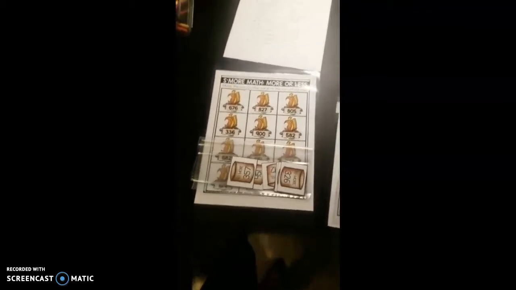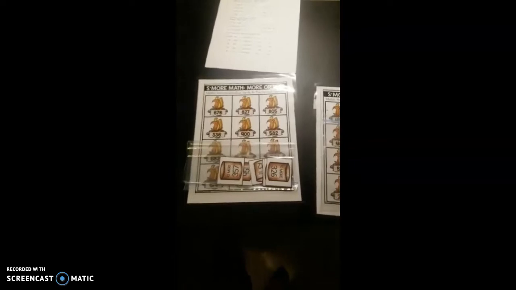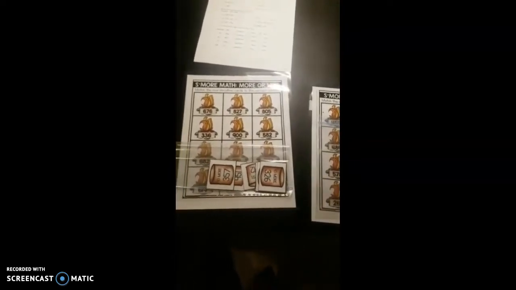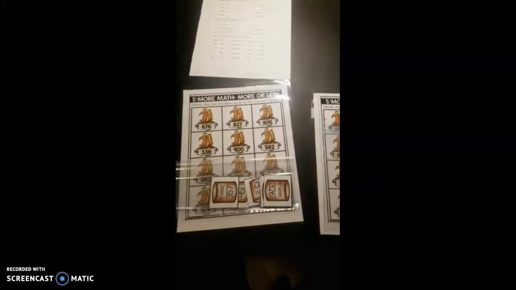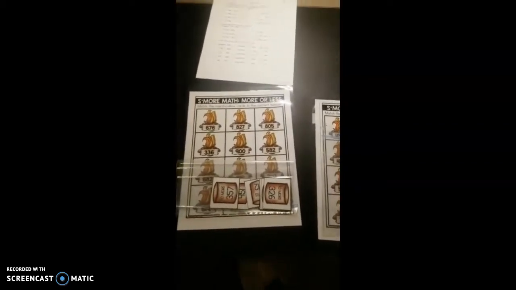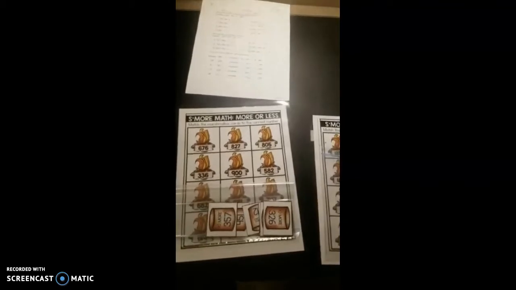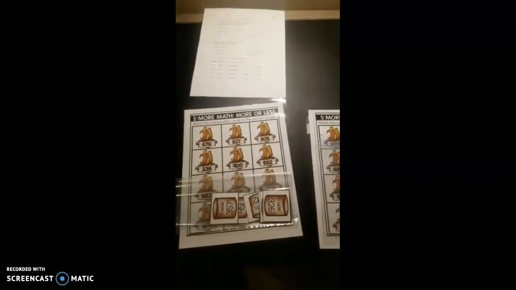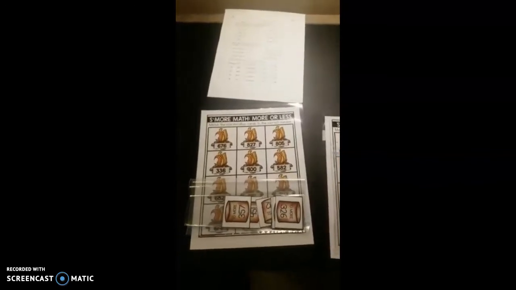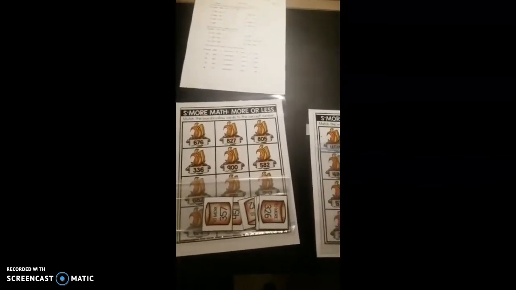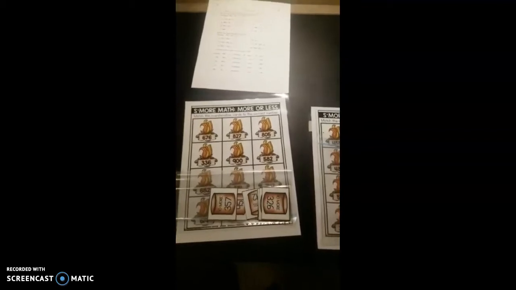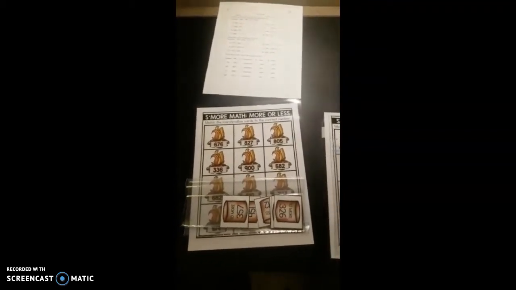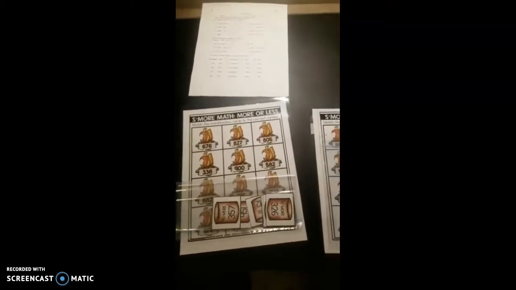Operations and algebraic thinking, adding and subtracting: fluently adding and subtracting within 20 using mental strategies, as well as mentally adding 10 or 100 to a given number and subtracting as well. Read and write numbers to 1000 using base 10 numbers, number names, and expanded form.